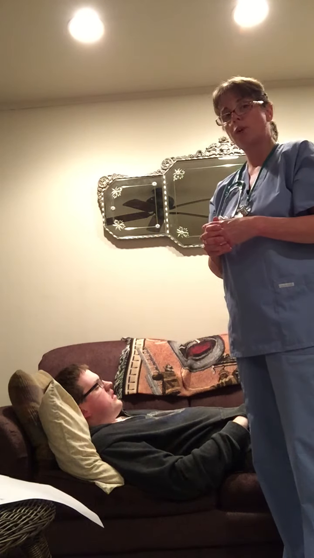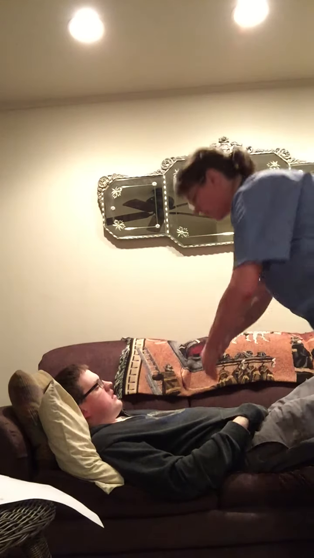The next thing we want to do is percuss all 4 quadrants of the abdomen. We want to check for tympany and dullness. Dullness is heard over organs and solid masses, where the tympany is heard in the abdomen because there's air in the stomach and air in the intestine.